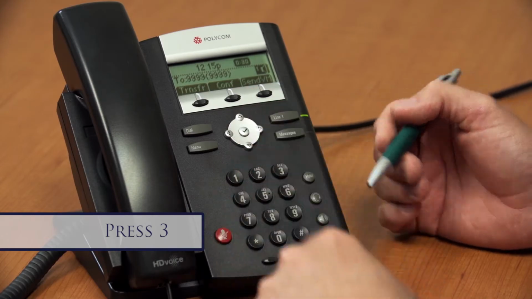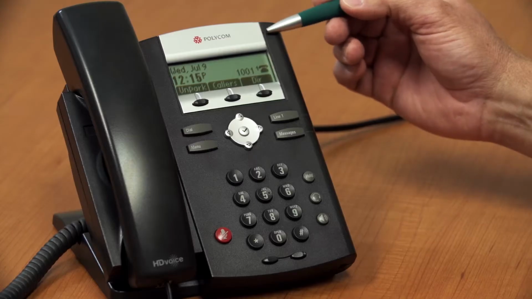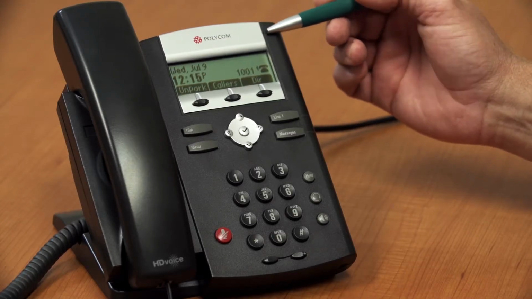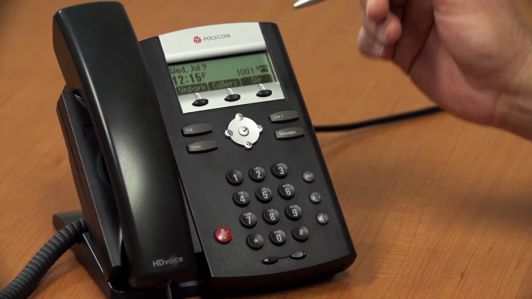So we'll delete the message. To delete message, press star. To cancel, and the message is deleted. And you notice the flashing red light is no longer on your phone, and there's no longer a message in the display indicating any new voicemail.